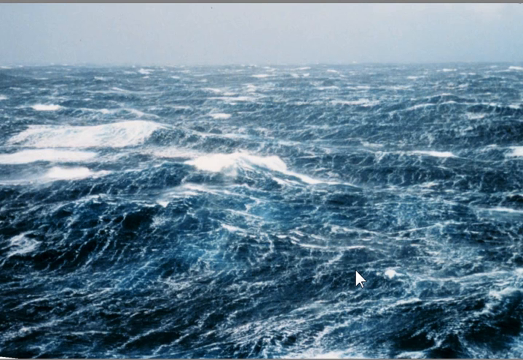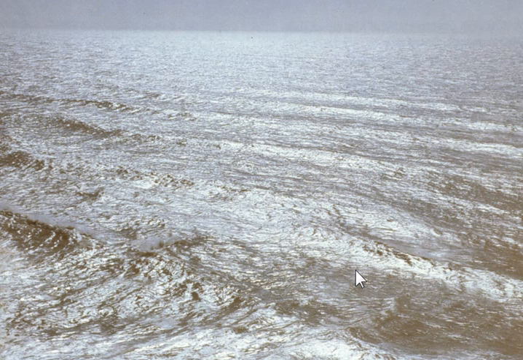But if you let these waves travel away, they'll disperse. They'll separate according to different speeds. And if you go a couple days later and say 1,000 miles away, you'll see a very different ocean. You'll see very uniformly spaced groups of waves of equal wavelength. We call these ocean swells.